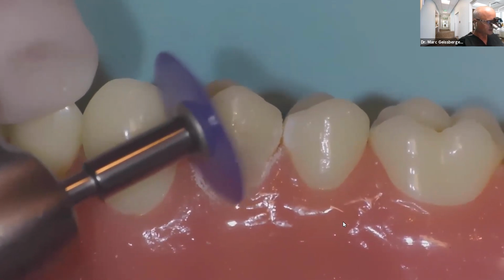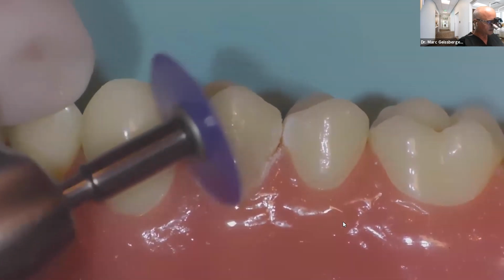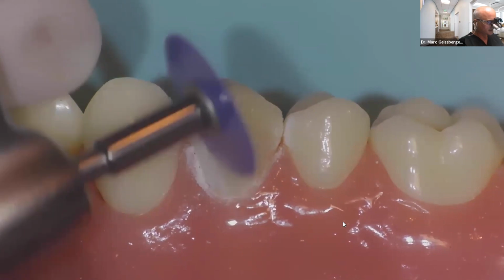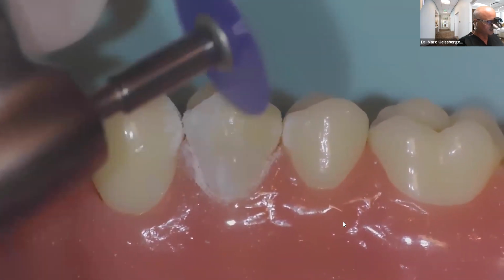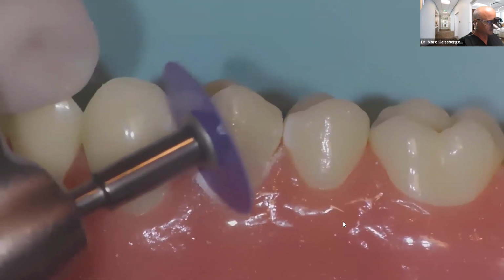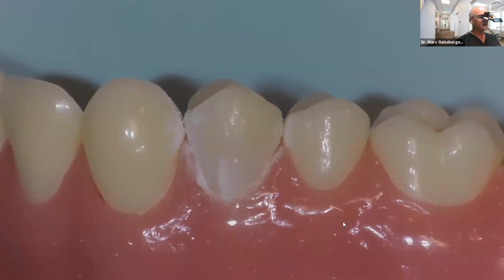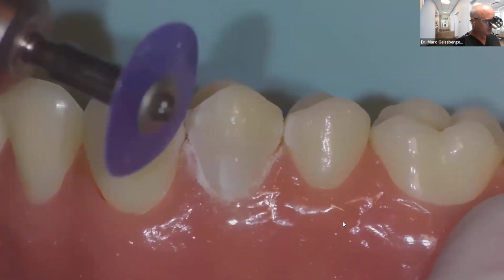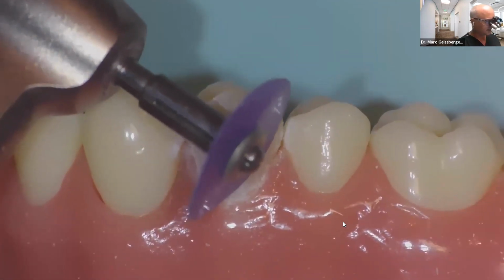So I'm going to come in here on the mesial. And I really just use discs to get into that mesial facial aspect of the tooth. So I just do a little finishing there with that. Then what I can do is flip this disc over. So I flip it over very quickly. This happens to be the darkest color one, the kind of bluish color, the most coarse one. So I'm going to use this now and come onto the distal aspect.